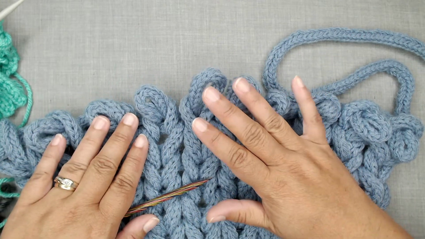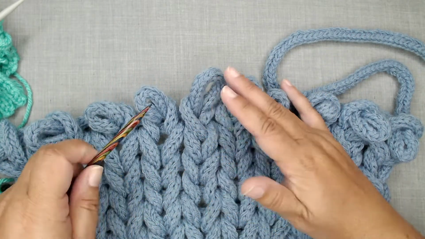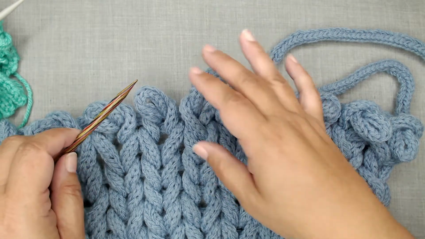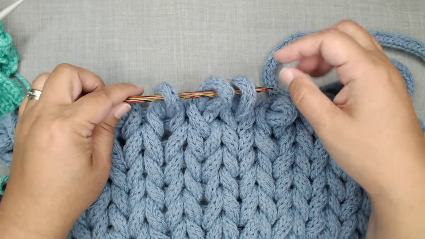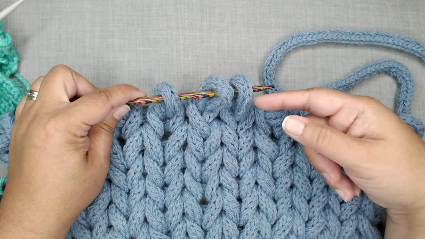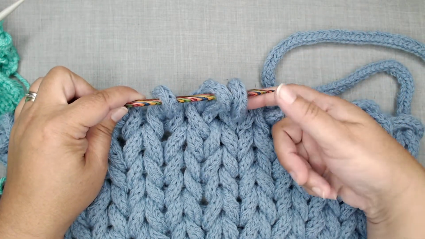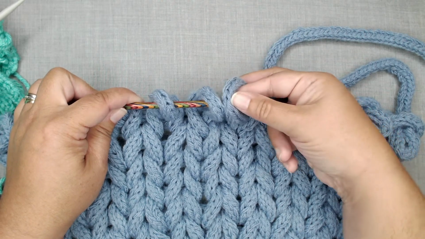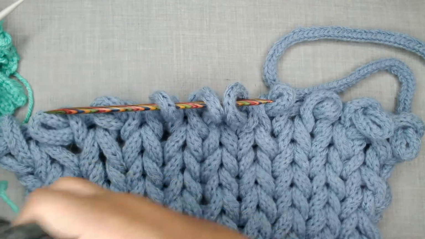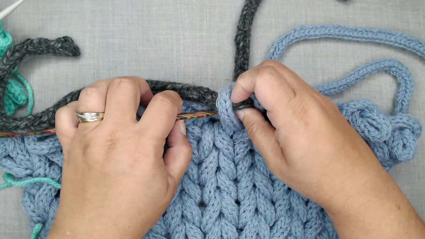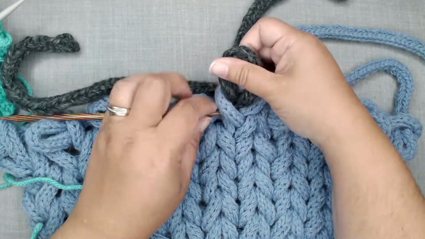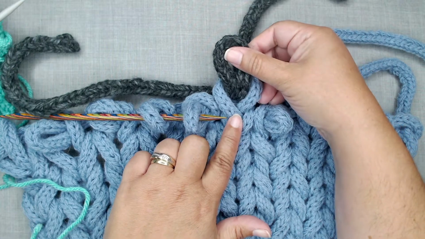Now this happens because you're not paying attention to how your stitches are sitting on your needle when you're knitting them. So if they're sitting in this direction and you decide to treat it like you were knitting through the back leg, and you knit back here and you pulled that stitch through, you pulled your new stitch through, you have twisted your stitch.